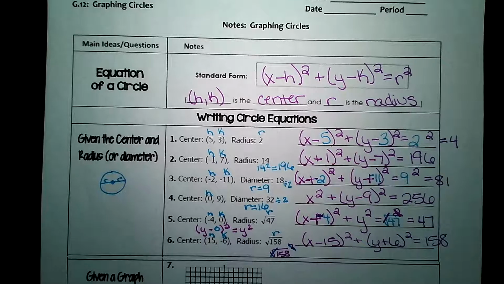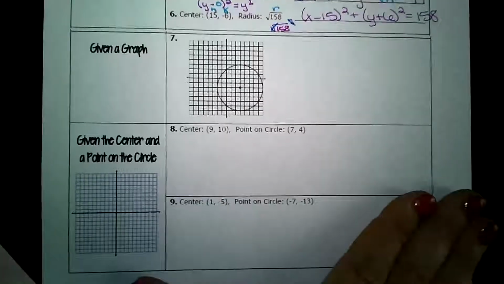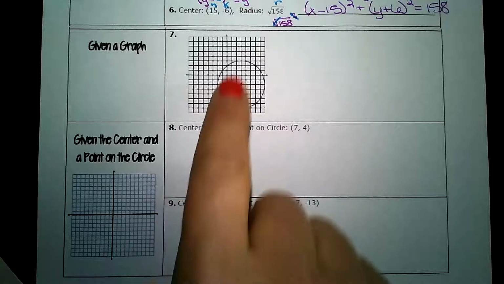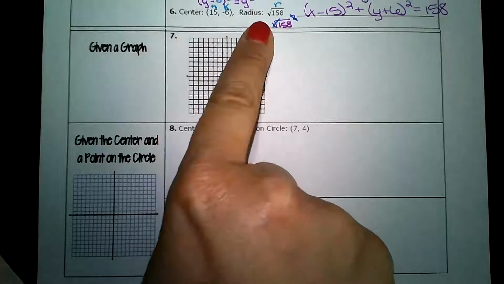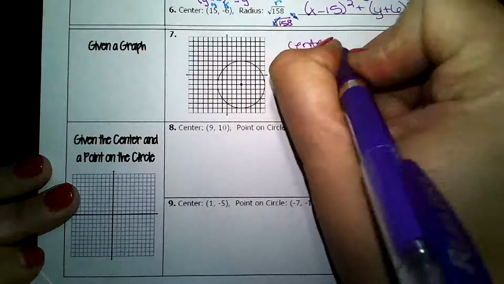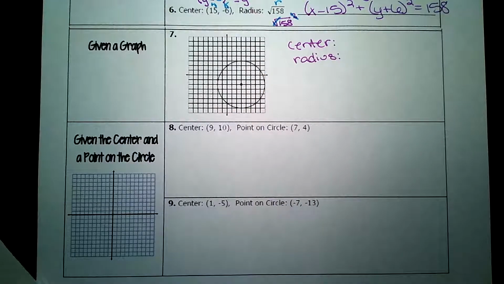Next, we're going to write up the equation of a circle, but the given information is very much disguised. It's disguised in a graph. So let's check this out here. If you're given a graph of a circle and you have to write up its equation, you're still searching for the same two pieces, the center and the radius. Well, these are things that you can count from the graph.